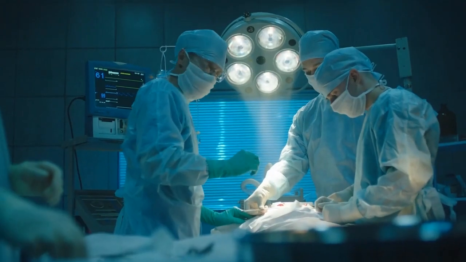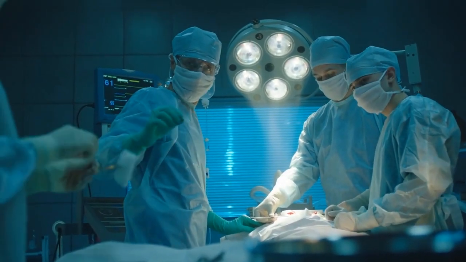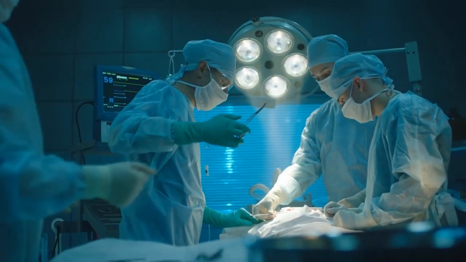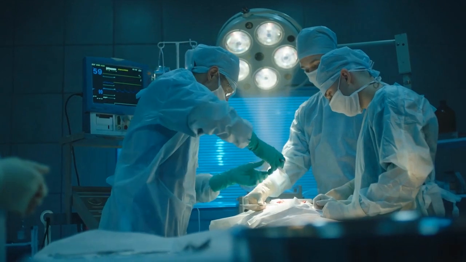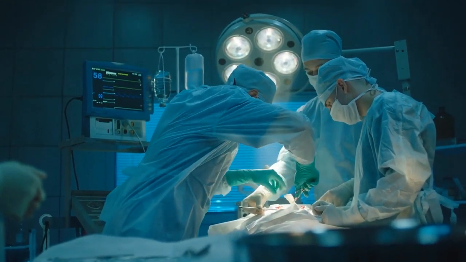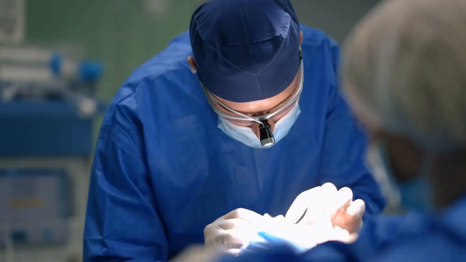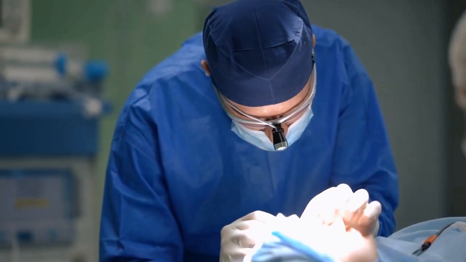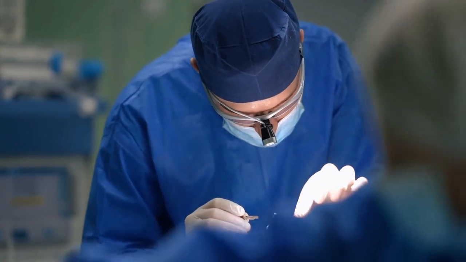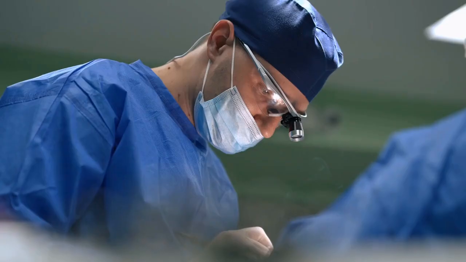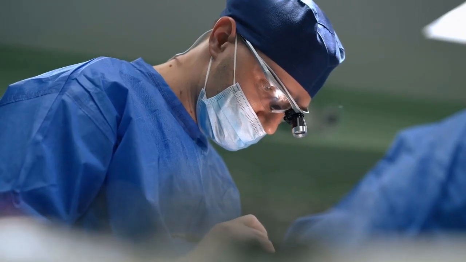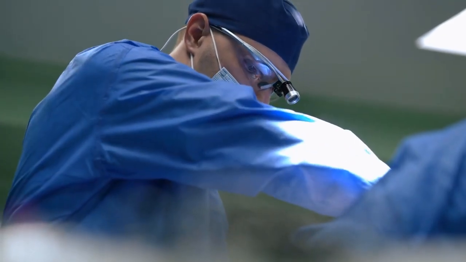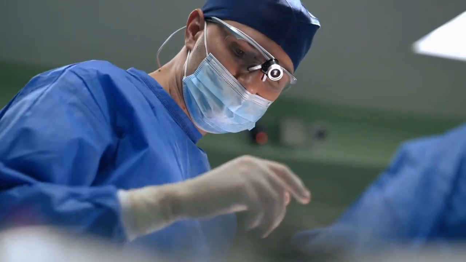We've spent a lot of time breaking down the root operations, which is what the surgeon did, but now it's time to focus on something just as important: how the procedure was performed. Was it open, percutaneous, endoscopic? This one detail can completely change your code assignment, the story it tells, and its impact. In this video, we're decoding the approach so you can code accurately and with confidence.